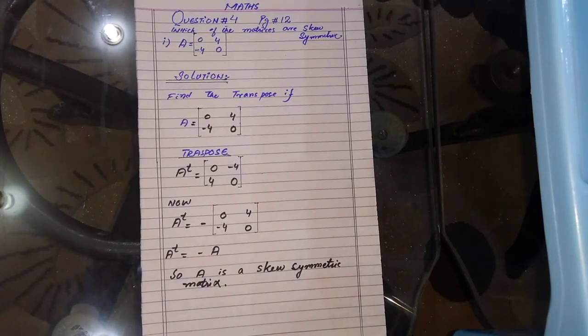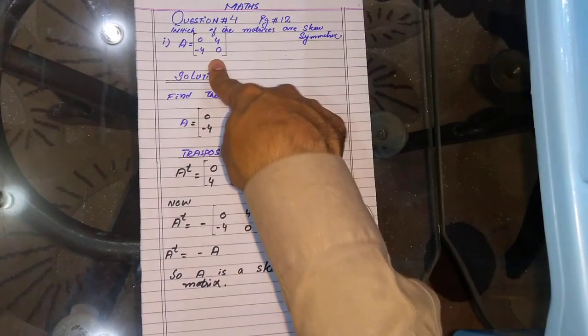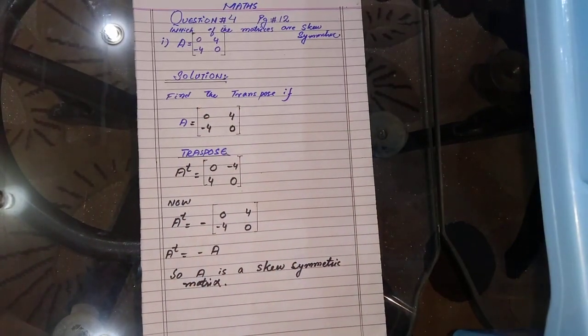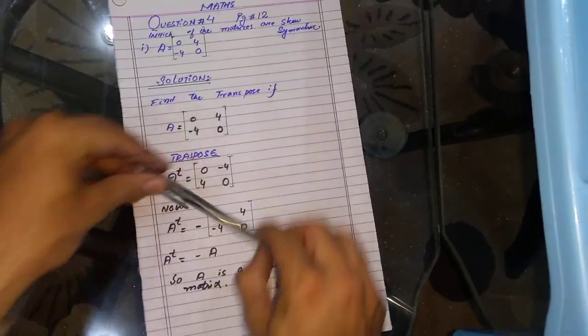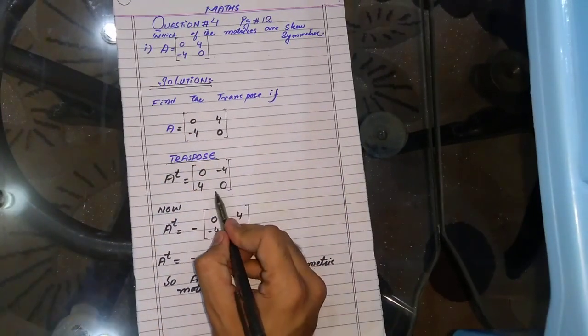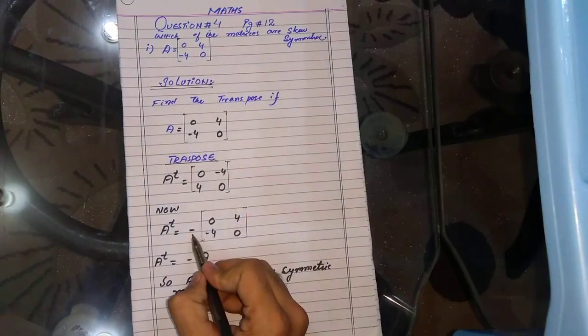Over to question 4. What he is asking in this question is which of the following matrices are skew symmetric. Student, skew symmetric is slightly different from a symmetric matrix. First, calculate the transpose, then take minus sign common from the matrix. So look here, this is matrix A, this is the transpose of matrix A. Now the next step is to take minus sign common.